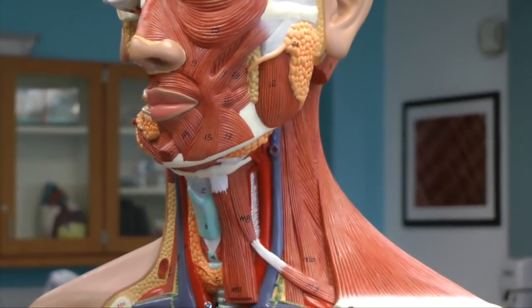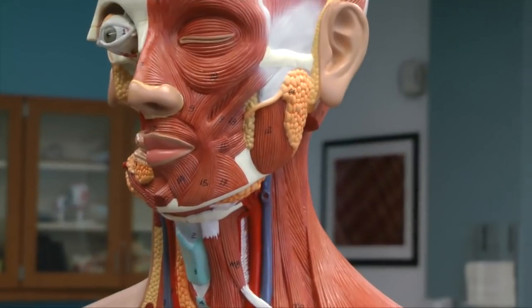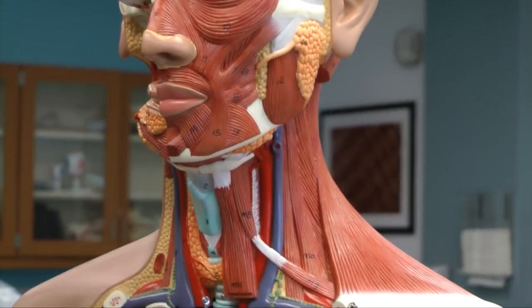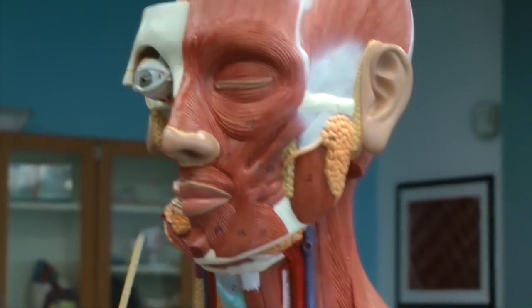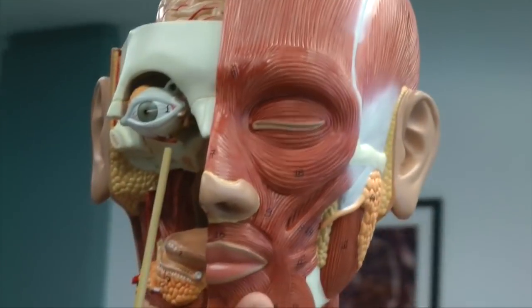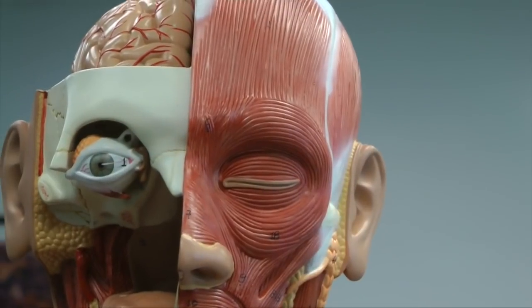The pterygoids, you cannot see anywhere, so you guys don't have to worry about those because I don't have a model for those guys. And then the superior and inferior oblique, those are eye muscles. There's the inferior oblique here. The superior oblique I can't really see.